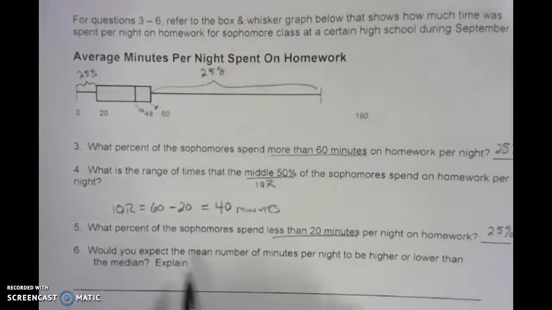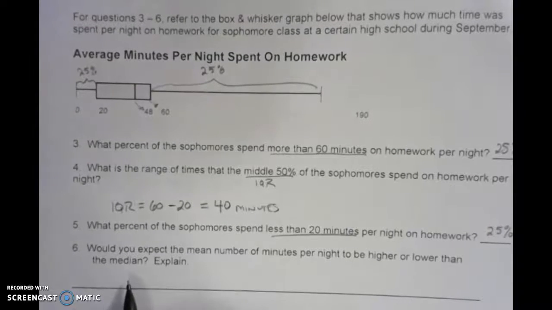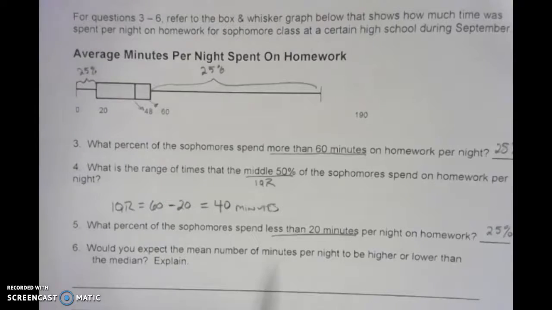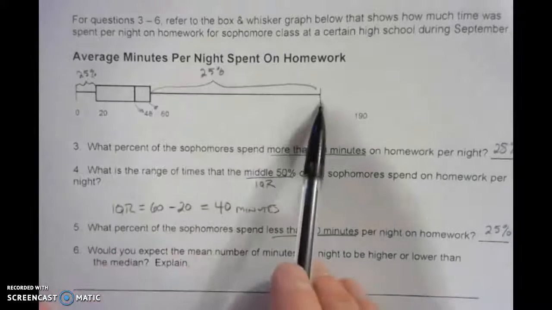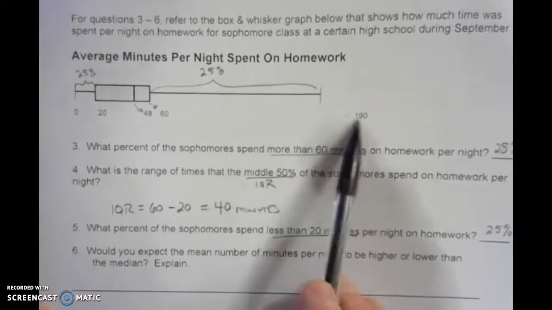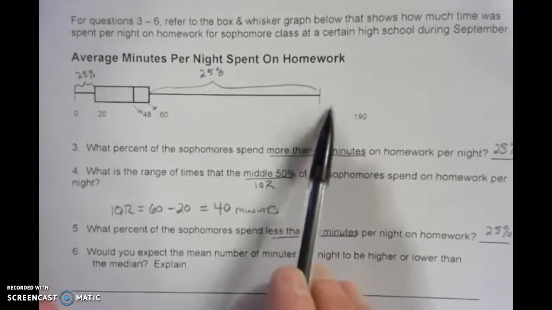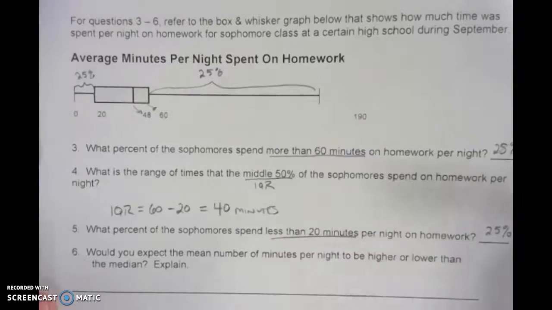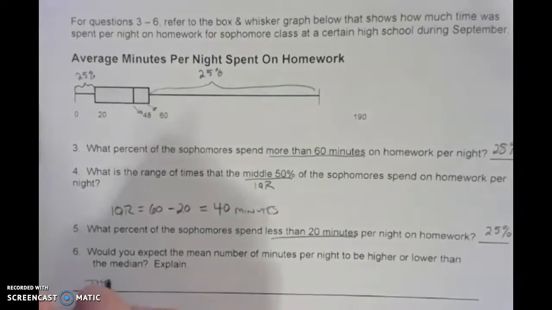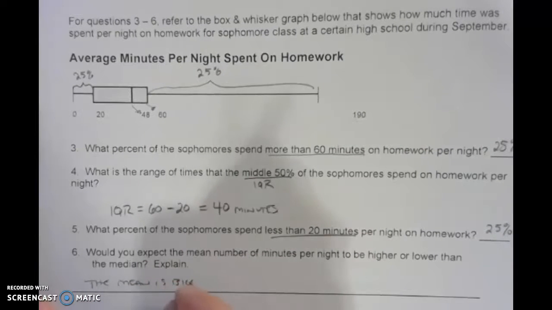Would you expect the mean to be higher or lower than the median? Well, in this example, it appears that a lot of the data is very close together except for the maximum way out here at 190 minutes. I would consider this number to be an outlier, and since it's much bigger, it's going to make the mean become much bigger. So I'm going to say that the mean is bigger than the median.